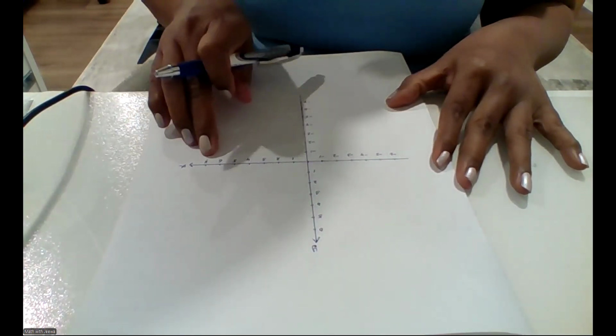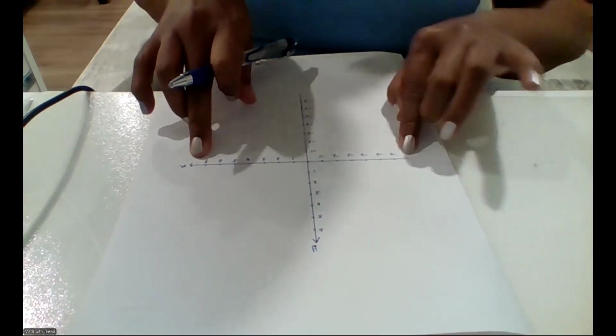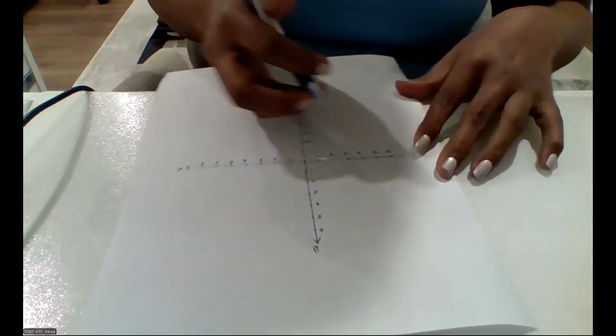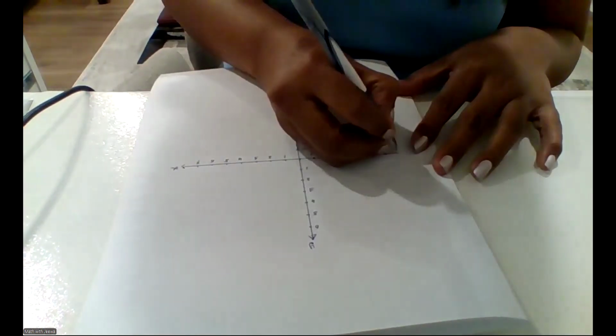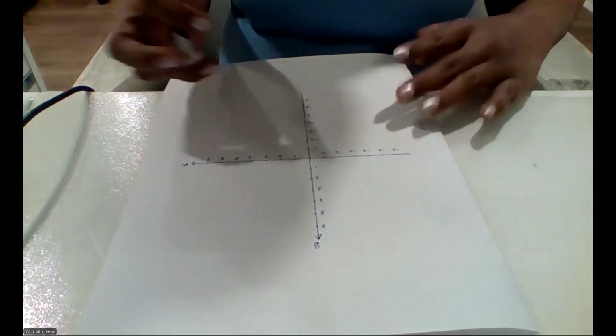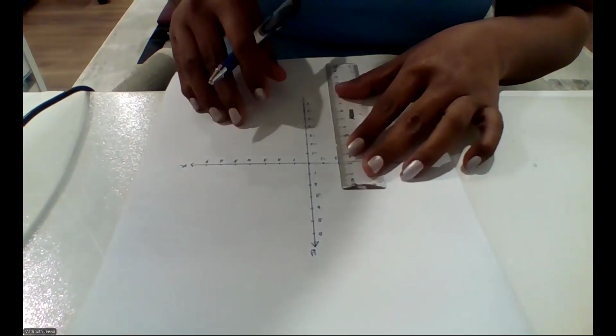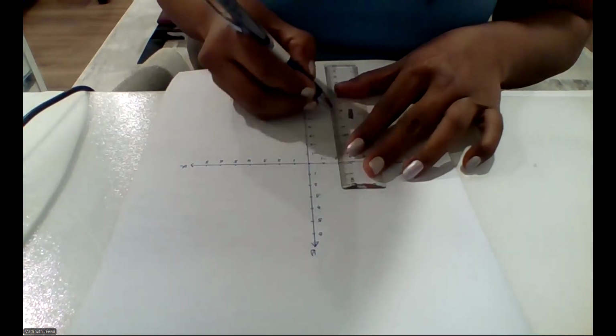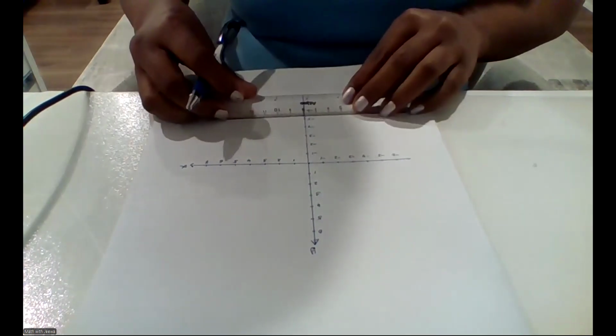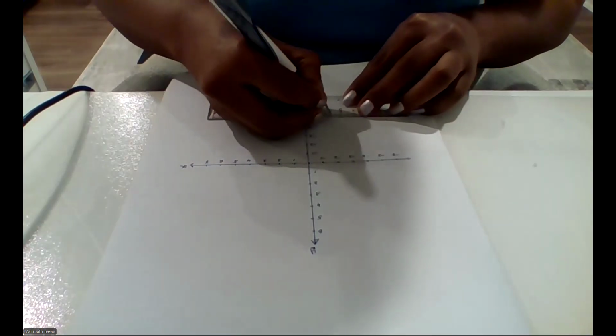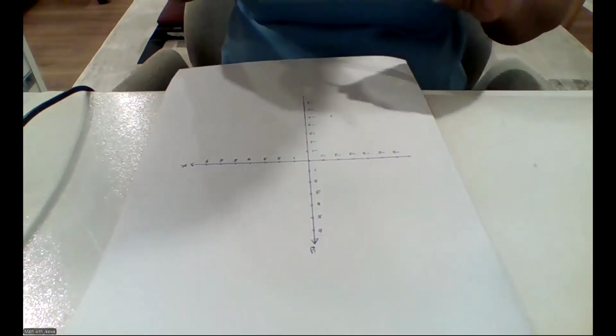Then I have marked up to +7 and -6, and +6, -7. So then I can go for 7 also like this. Then -2 and -5. So -2 I have like this, right? And -5, something like this. Okay, then I mark this point.